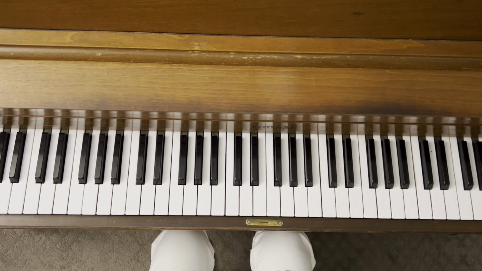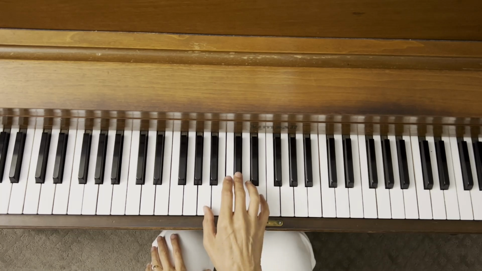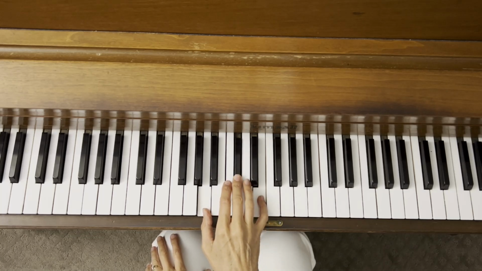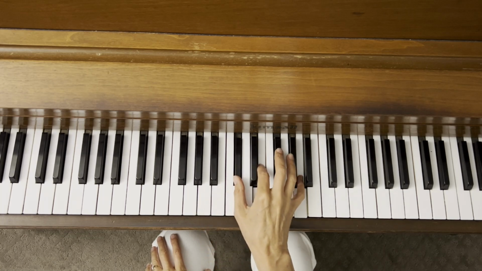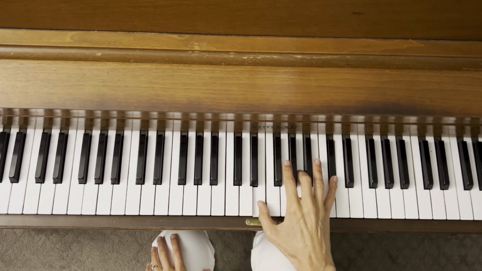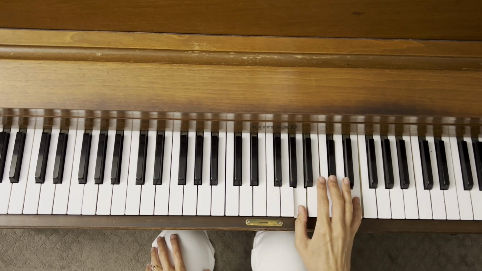Let's do one more chord. Let's do A major. So here's your A major chord. Remember, first inversion moves the root to the top. So here's first inversion. Then we're going to move the third to the top for second inversion. And then we move the fifth to the top, back to root position.